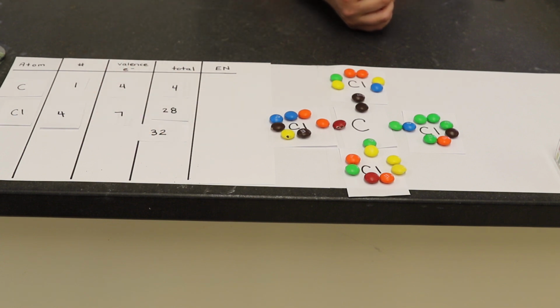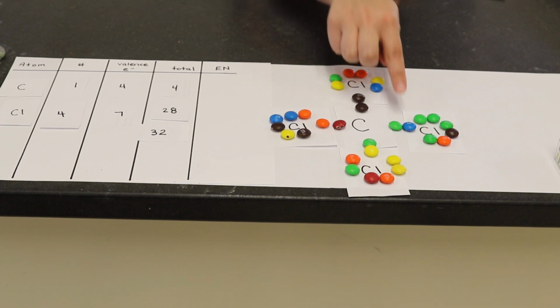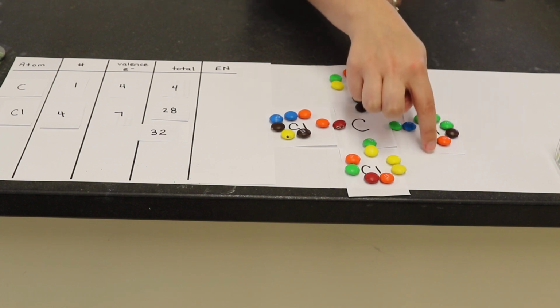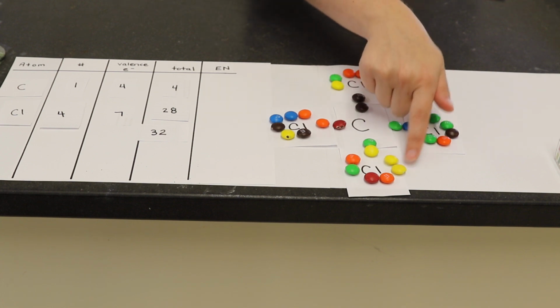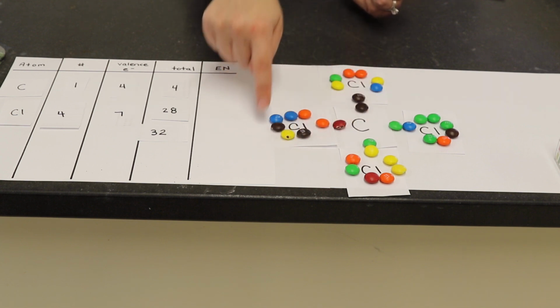So the next thing I want to do is double check and make sure that every single element has 8 valence electrons. So this chlorine has 2, 4, 6, 8 valence electrons, 2, 4, 6, 8, 2, 4, 6, 8, 2, 4, 6, 8.